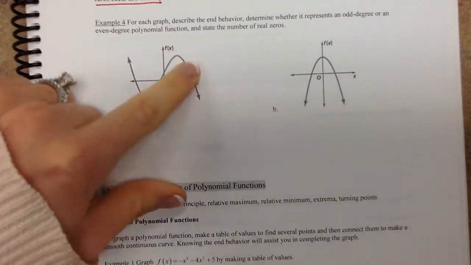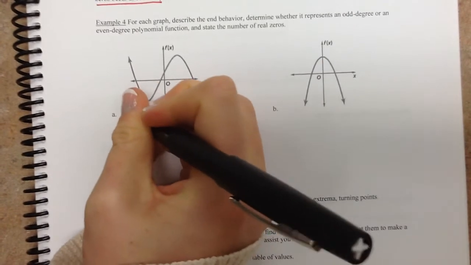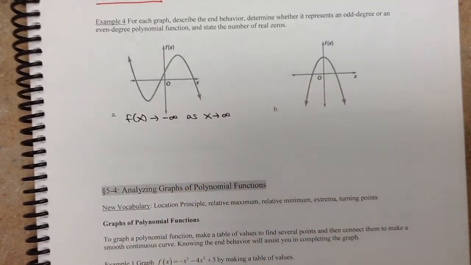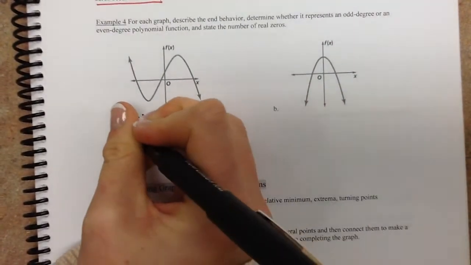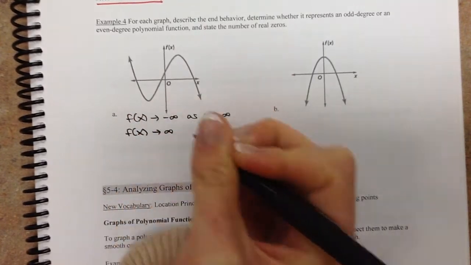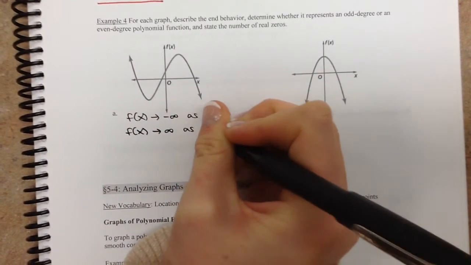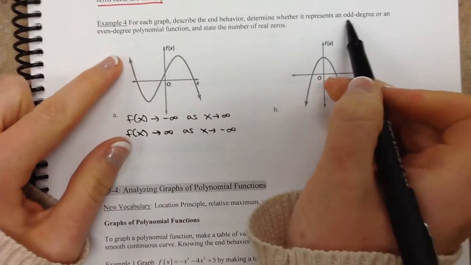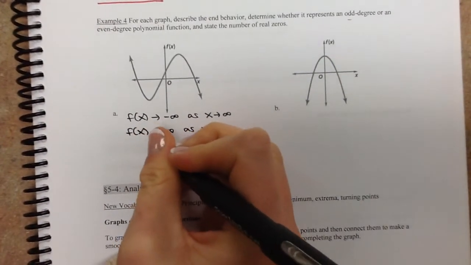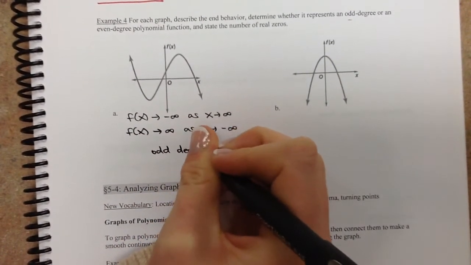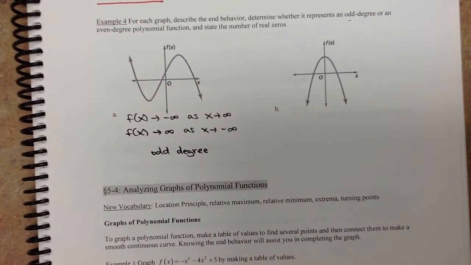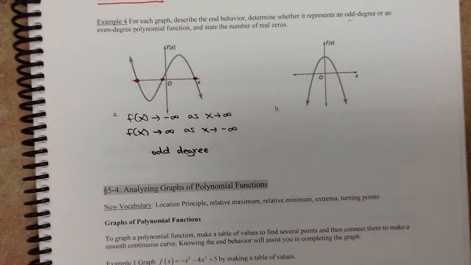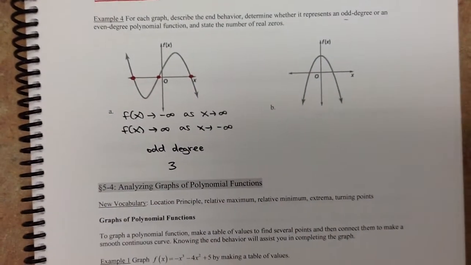As I go off to the right, my graph goes nowhere but down. So I say that f of x approaches negative infinity as x approaches infinity. And as I go to the left, my graph goes nowhere but up. So we say the function goes up as my x values go off to the left. Okay? The fact that these are doing opposite things means I have an odd degree function. Okay? Odd degree functions go in opposite directions. And then finally, state the number of real zeros. I cross the x-axis 1, 2, 3 times. Okay, so the number of real zeros is 3.